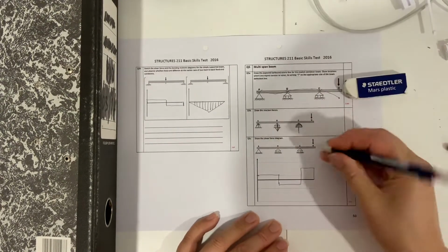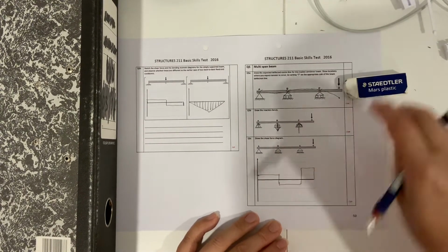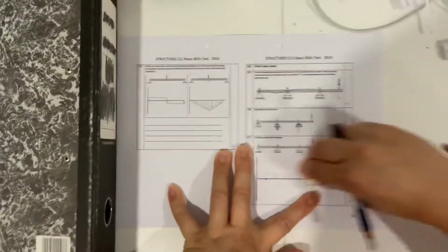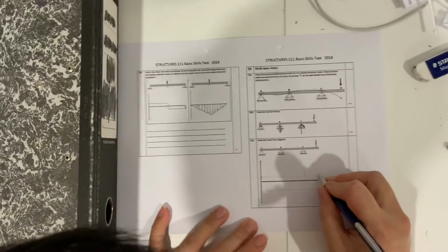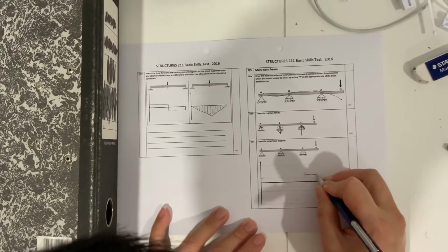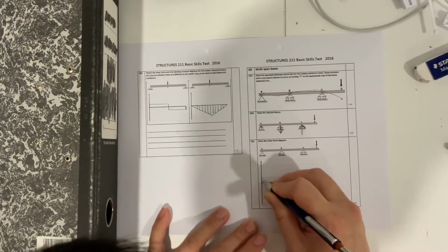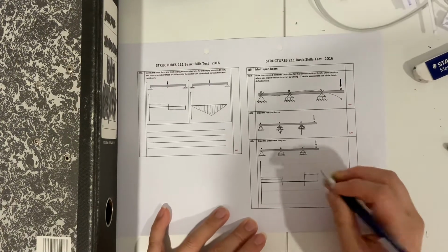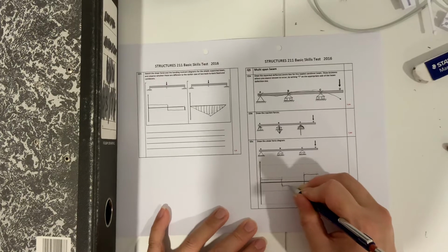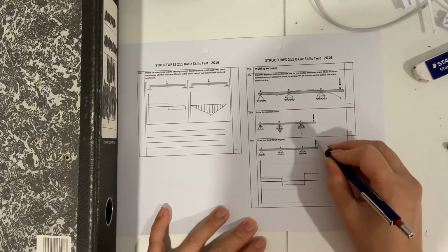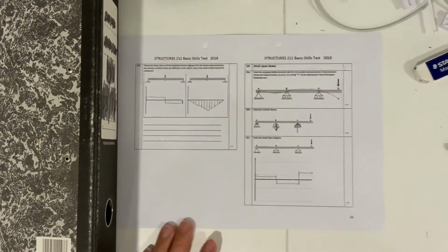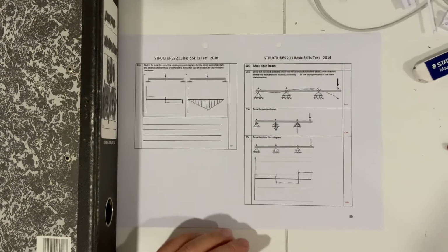nicely to scale. So let me just try and alter that. So I'll probably start from there and then go like that. Maybe start that from there, then go down. So that is the same as that distance there. Okay, so that would be the shear force diagram.